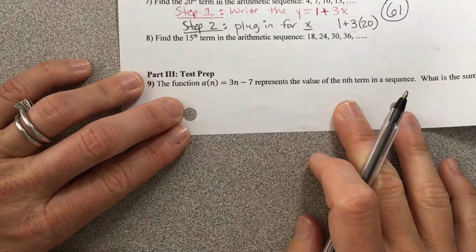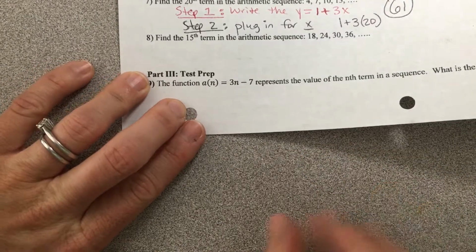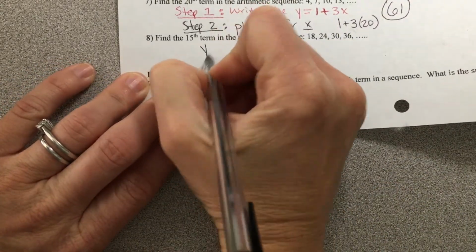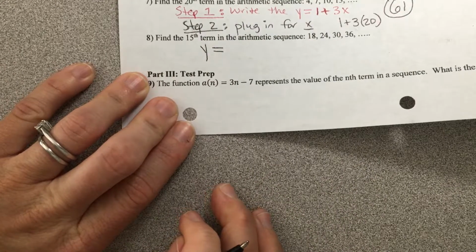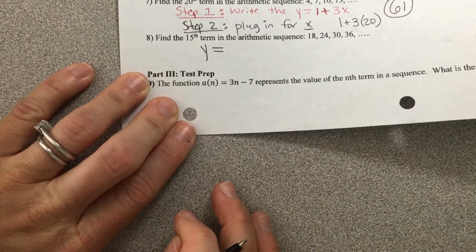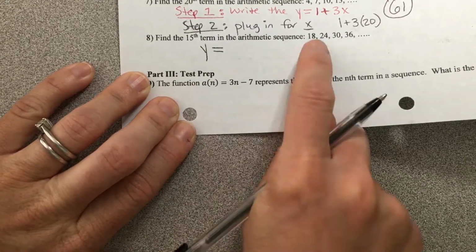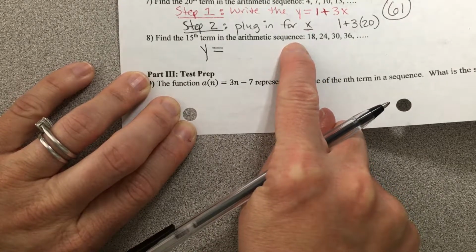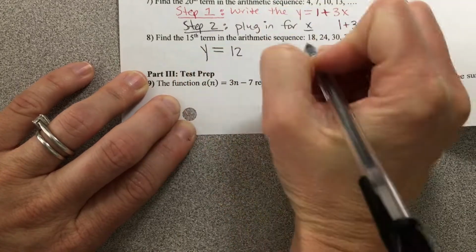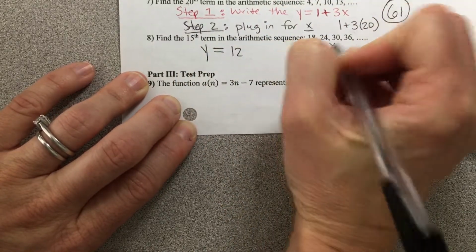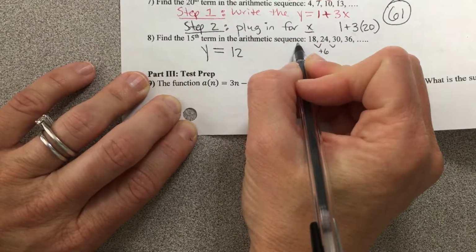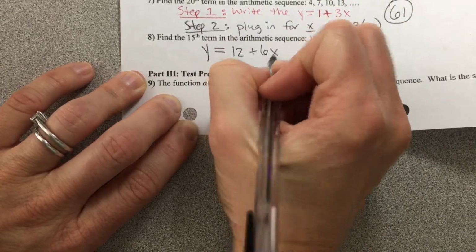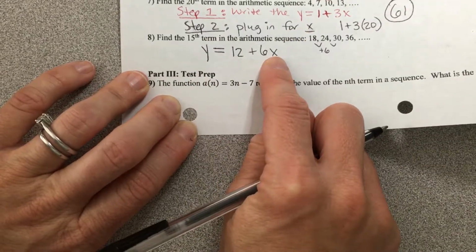All right, number 8, find the 15th term. What's my first step? Write the y equals. Okay. Does it start at 18? No, you have to go back a spot. Okay, starts at 12 because you're adding 6, so you would have to subtract 6, okay? And then you're adding 6 every time, okay?